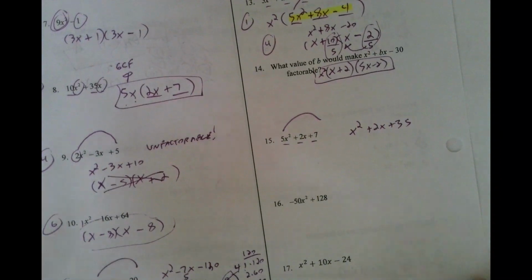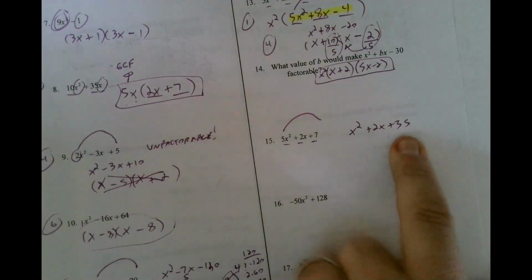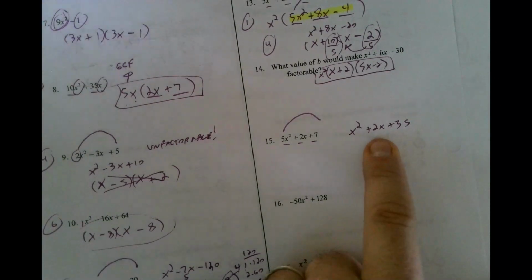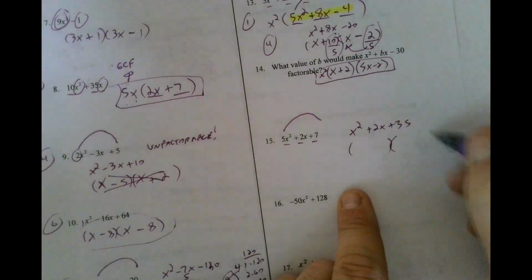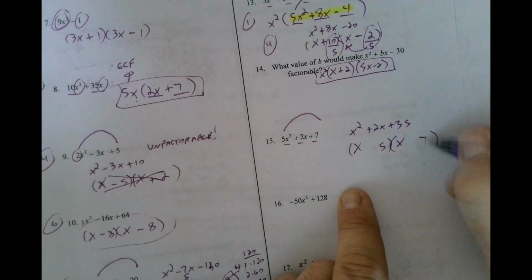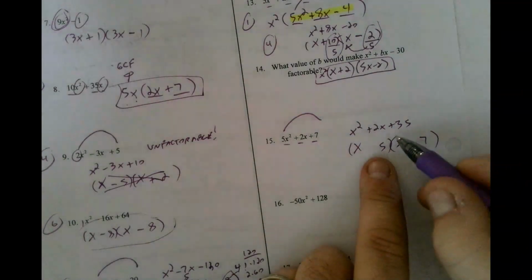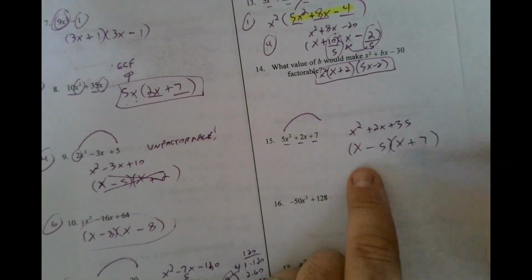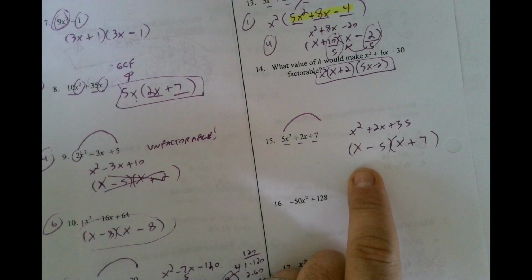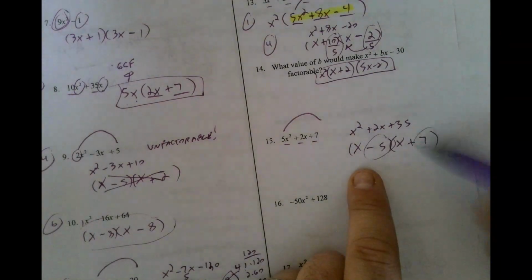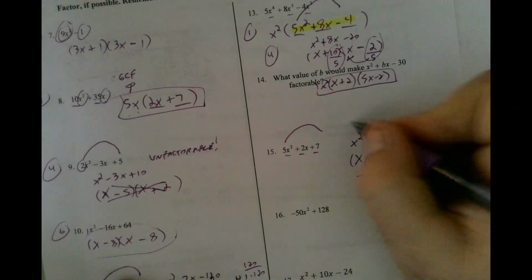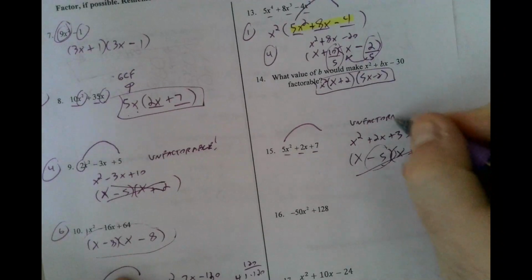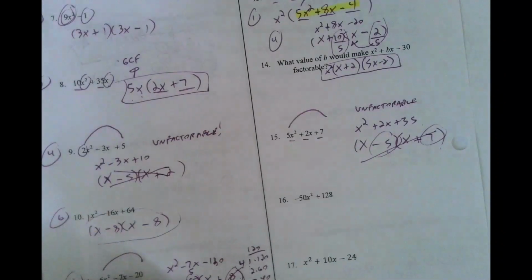But here's the issue you're going to see with this, though, right? Are there any factors of 35 that make a plus 2? So some of you guys might argue 7 and 5. Here's the problem with this. The only way to get a plus 2 from those two numbers is positive 7 minus 5. But you'll also notice that the last terms have to make a plus 35, and they don't. So what we say is this is unfactorable.